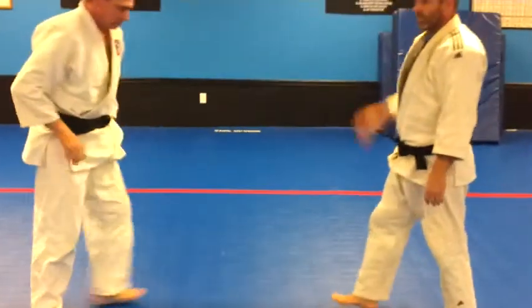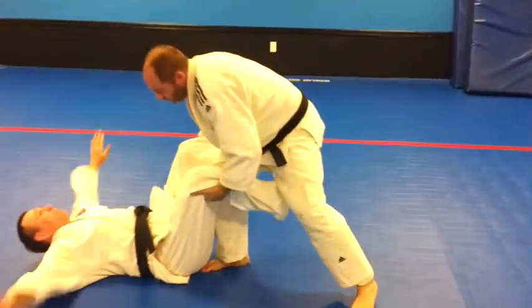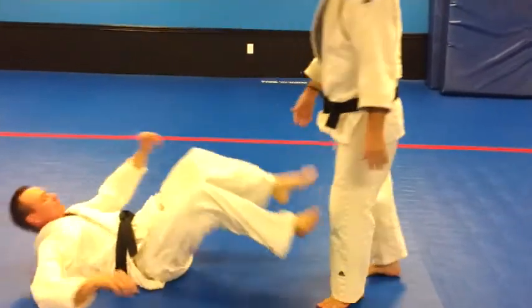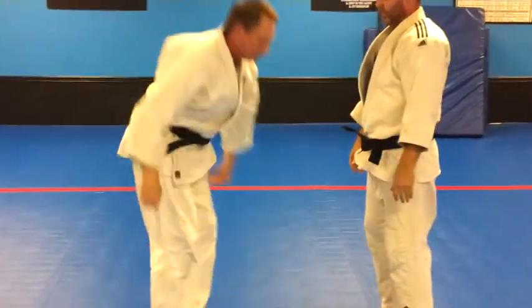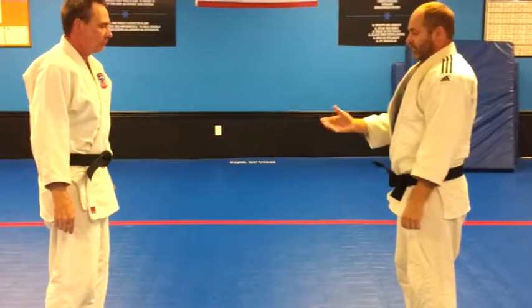In the next instance, our opponent reaches and almost gets their grip. We pop their hands up, shoot in deep, hook both knees, and pull them out for Marote Gari, the double leg takedown. Our next throw will be Tani Otoshi, the valley drop.